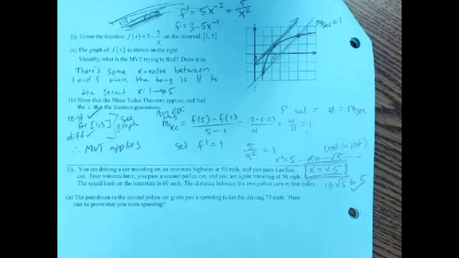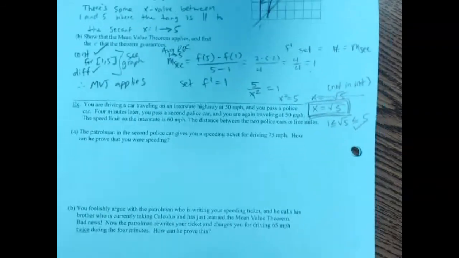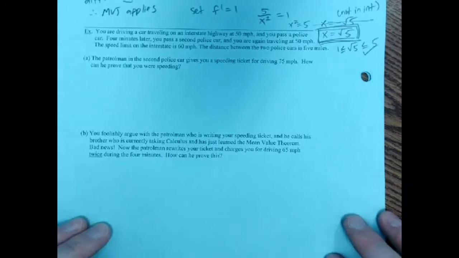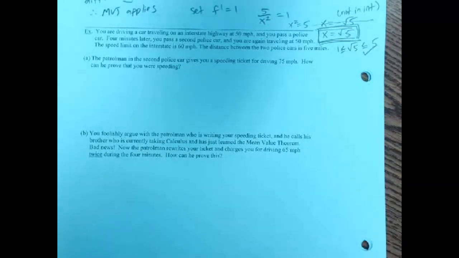Okay, last example for this video. You are driving a car traveling on an interstate highway at 50 miles per hour. You pass a police car. 4 minutes later, you pass a second police car, and you're again traveling at 50 miles an hour. The speed limit on the highway is 60. The distance between the two police cars is 5 miles. The patrolman in the second car gives you a speeding ticket for driving 75. How can he prove that you were speeding?